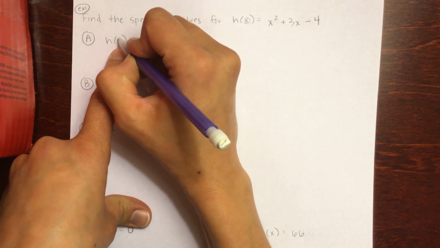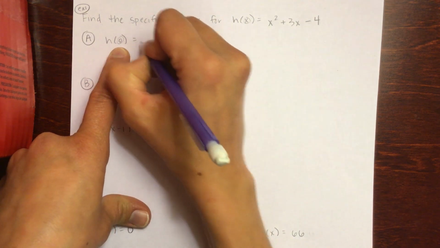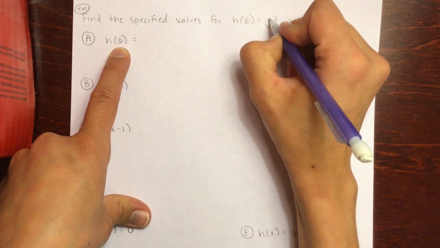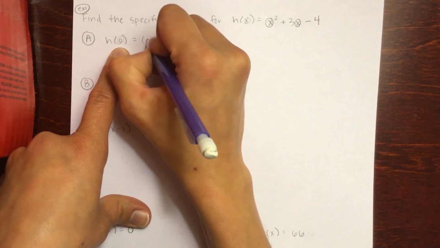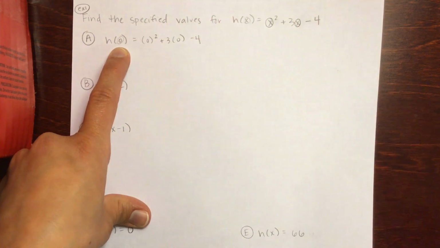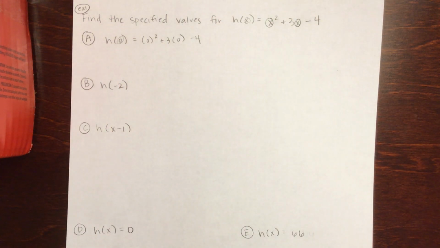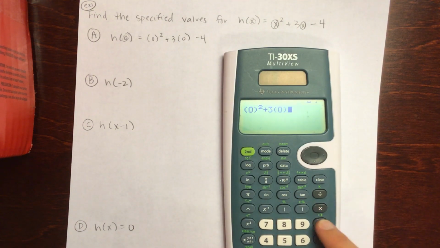So they are just telling you, let's sub in a 0. That's all we're doing. So everywhere you see an x, only the x, we're going to replace it with zeros. Do that in your head or type it into your calculator, and you'll get -4.